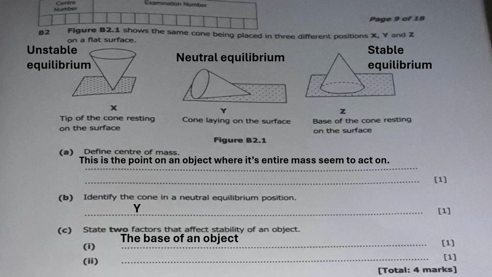So the base of an object affects the stability of an object in such a way that it can either make it balanced or unbalanced. So it can either make it stable or unstable. And we are saying one factor that affects the stability of an object is the base. So the base can either make the object stable or unstable.